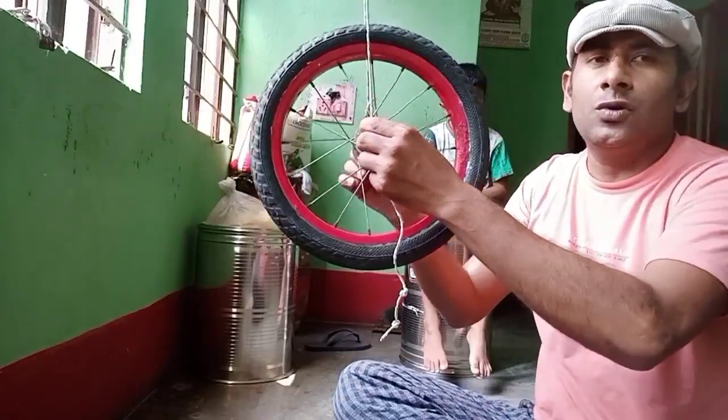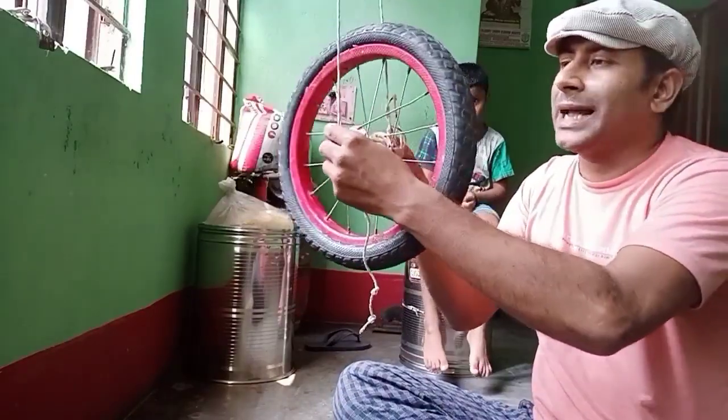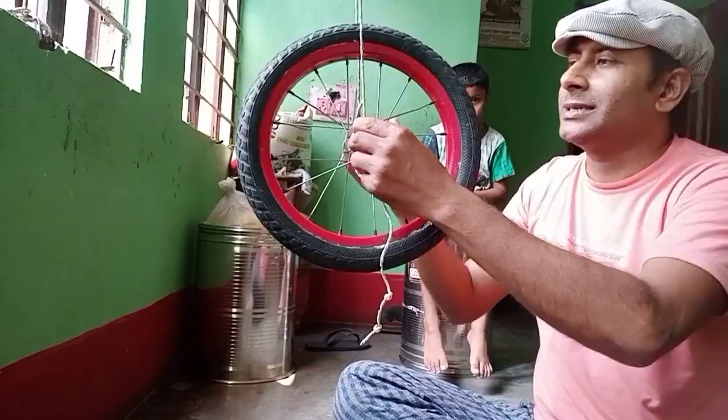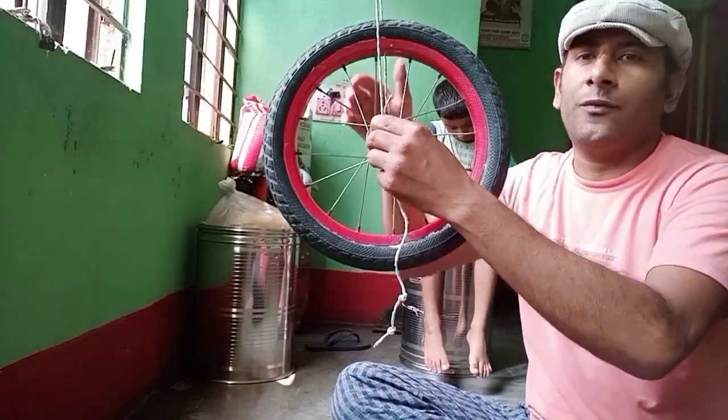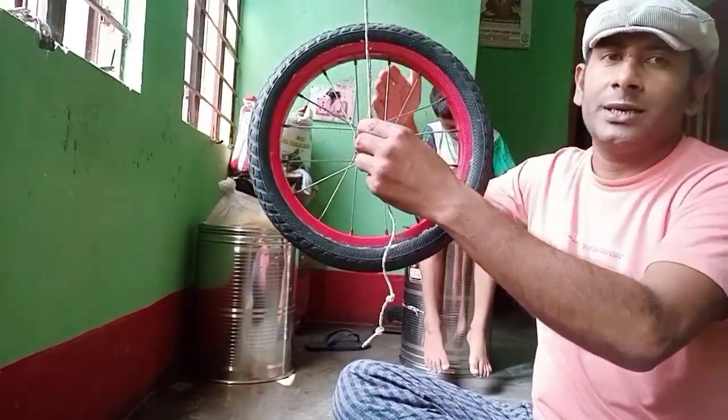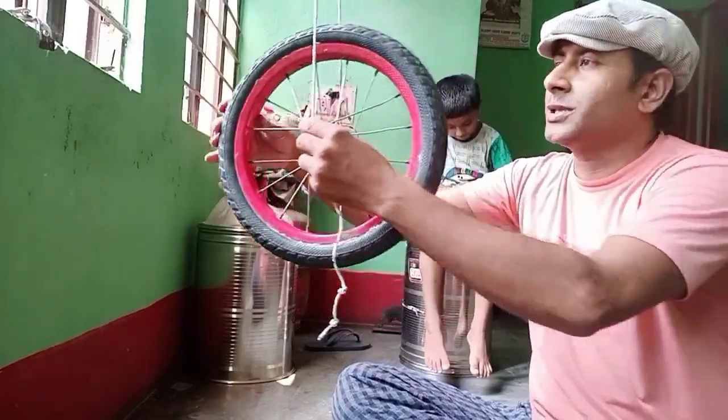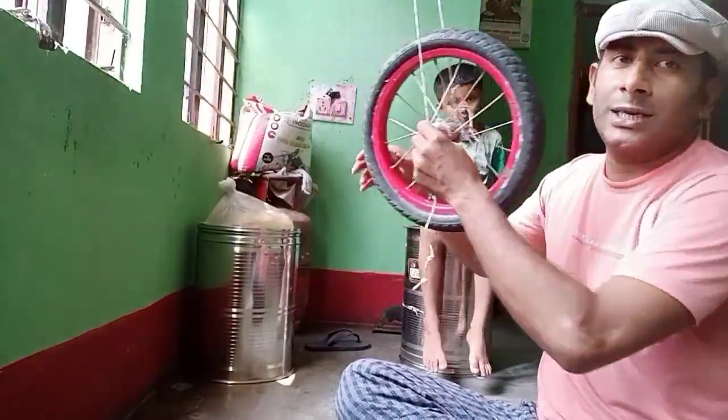It is easy to turn the wheel left rather than right, since on the right side we have to encounter the force of the rotation. So automatically it moves like this. You can see it rotating like this.